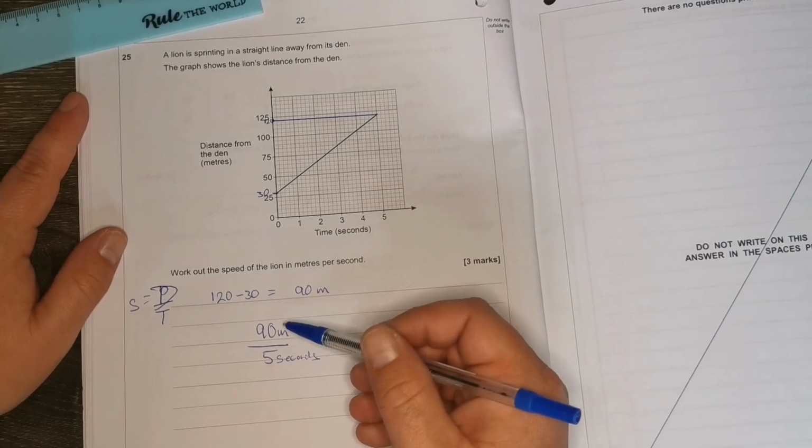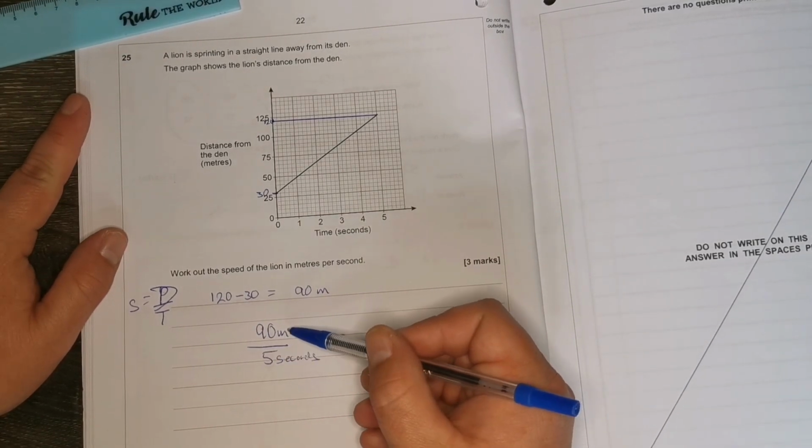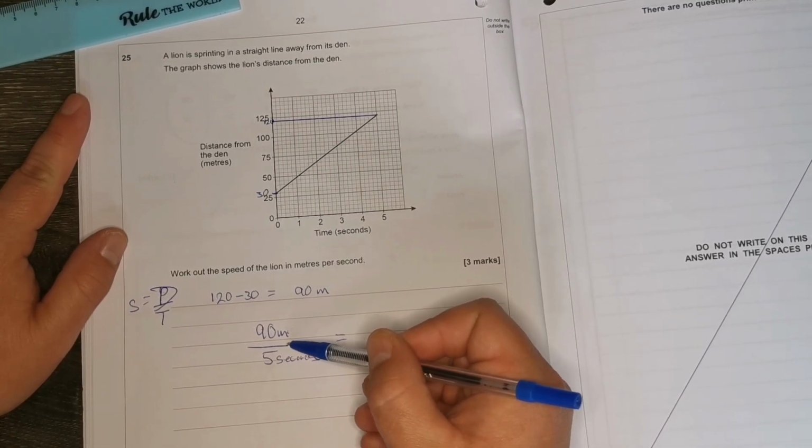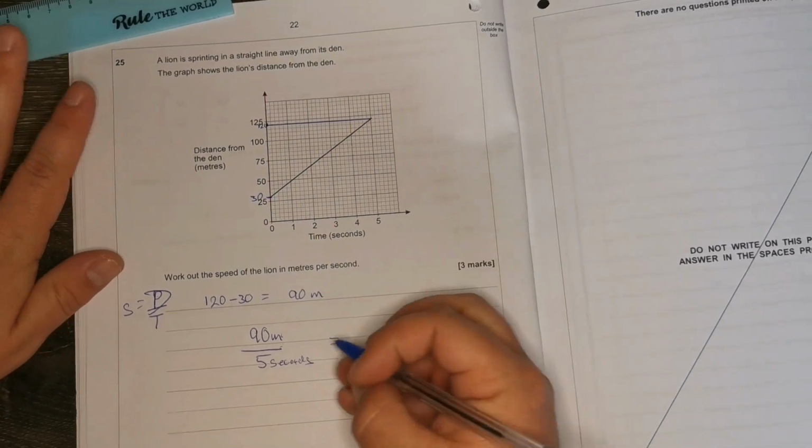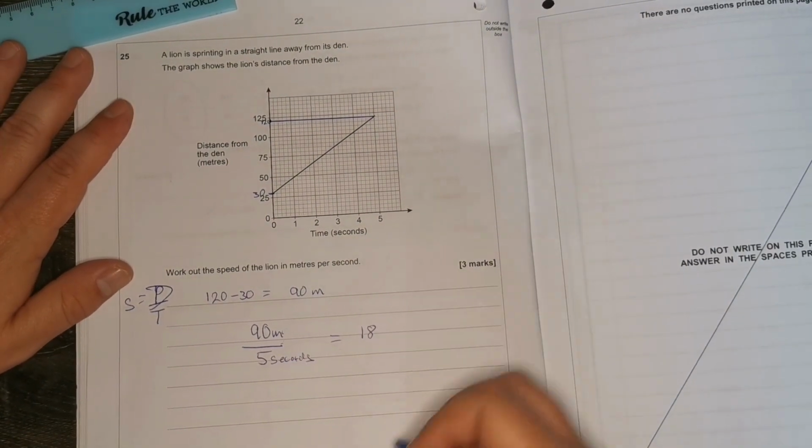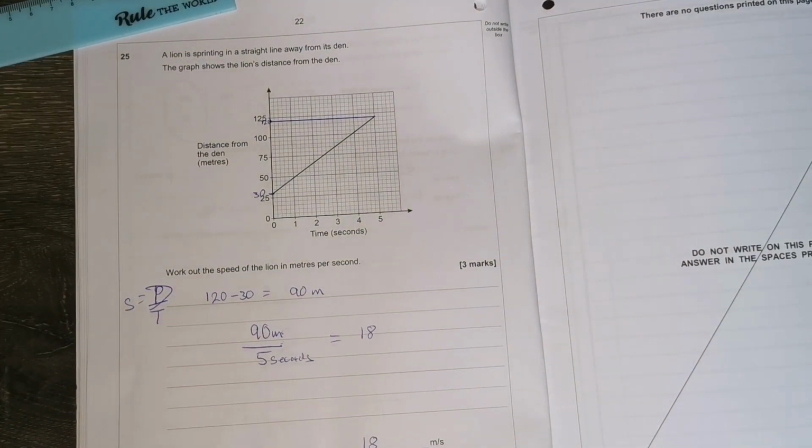And actually the unit helps you think about it, doesn't it? Because it's metres per second. So 90 divided by 5 would be 18. So 18 metres a second.